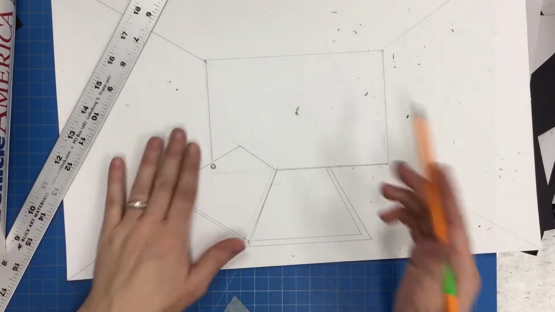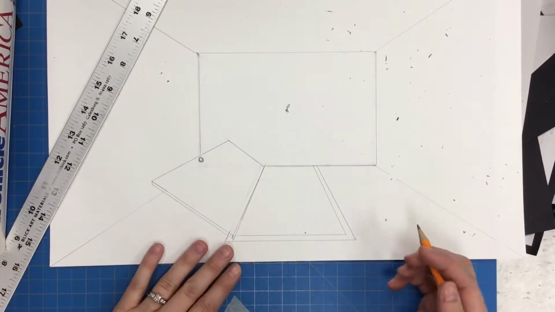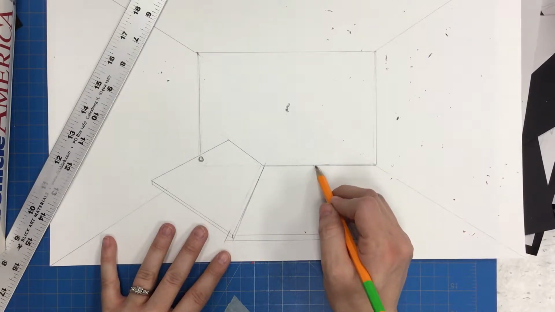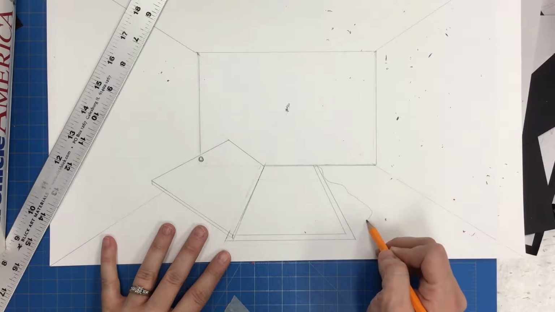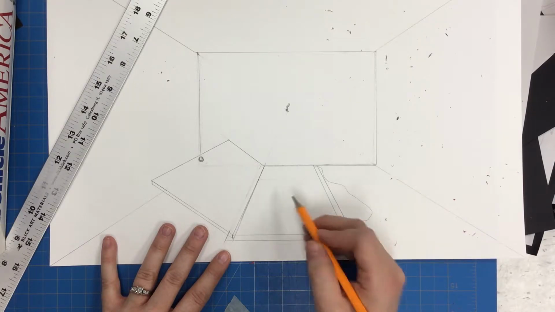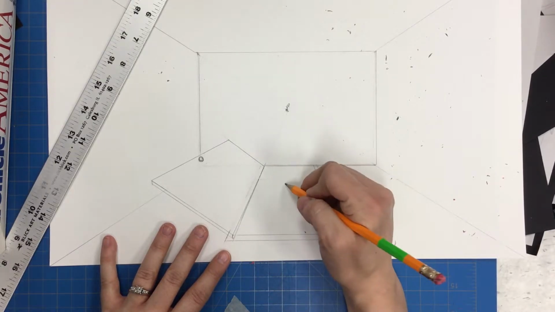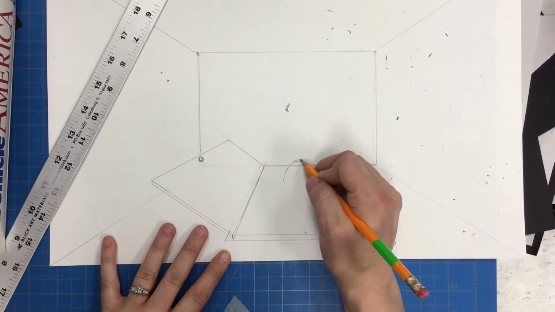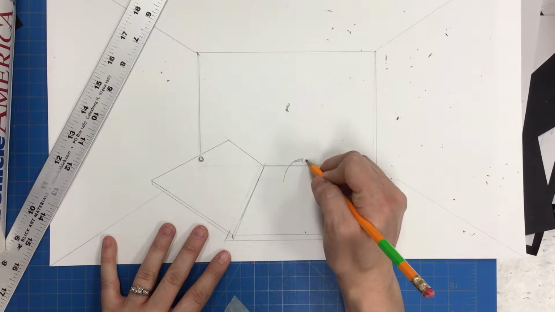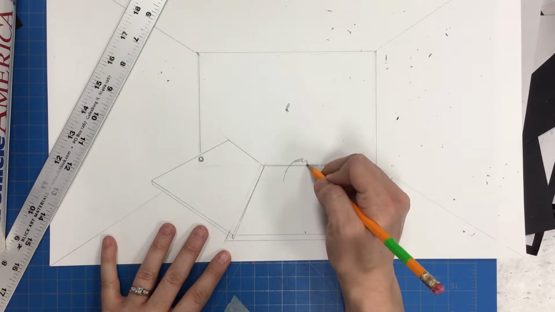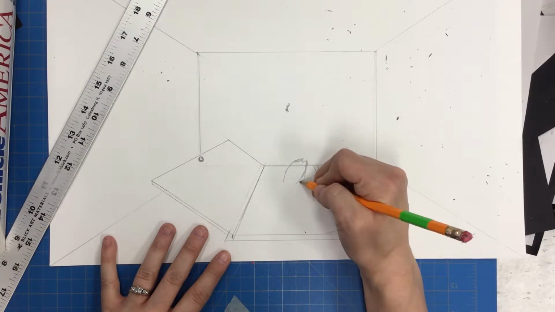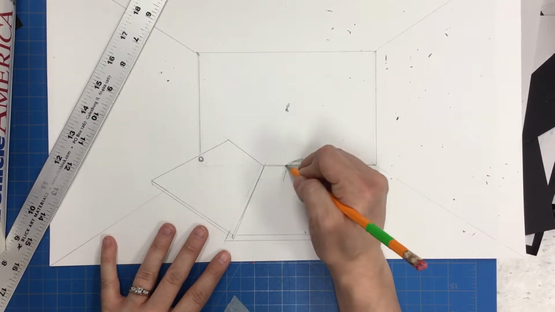Now, I could have some fun with this and think about what could be something unusual coming out of this door. Well, maybe I'm actually going to have some water coming out of this area here, and maybe we'll see a fish coming up out of the door. So I could take and draw a fish here, and I'd want to think about what might be the parts of a fish.